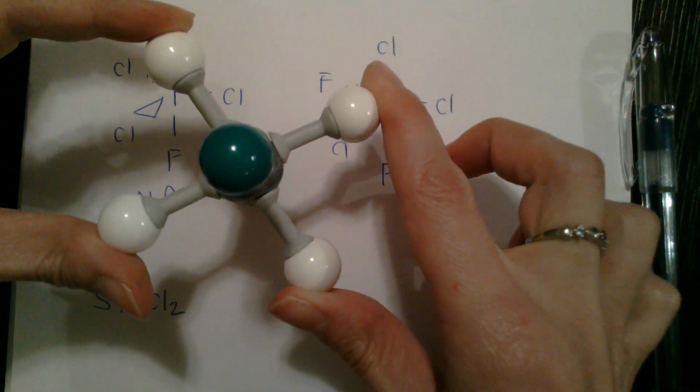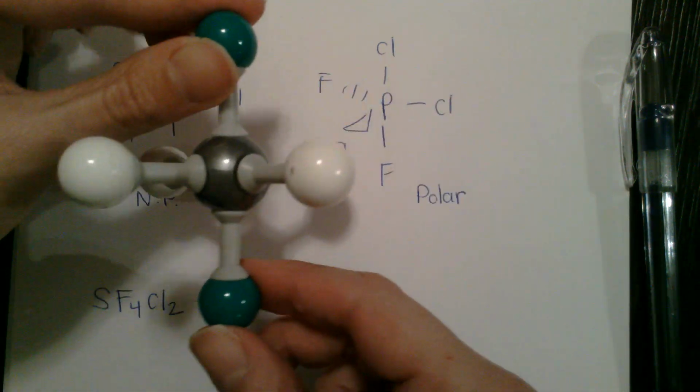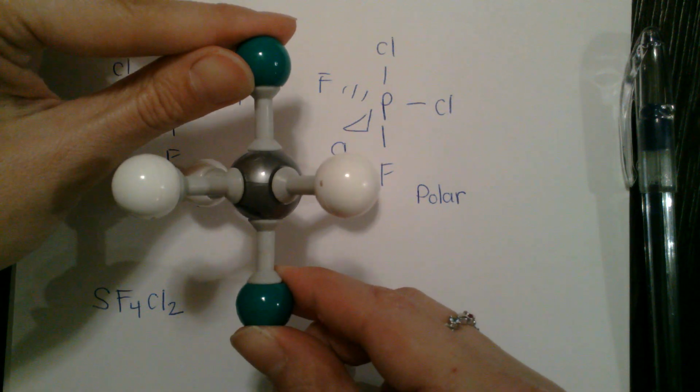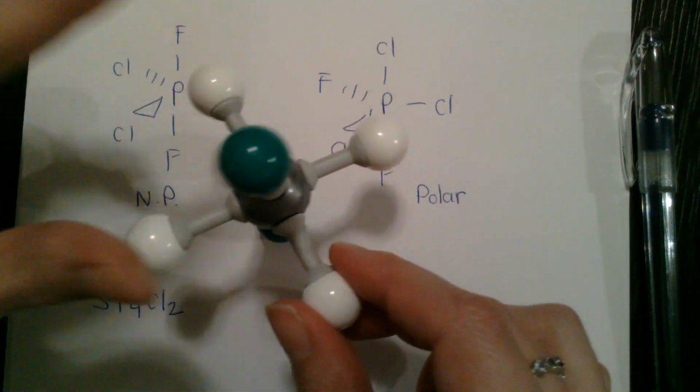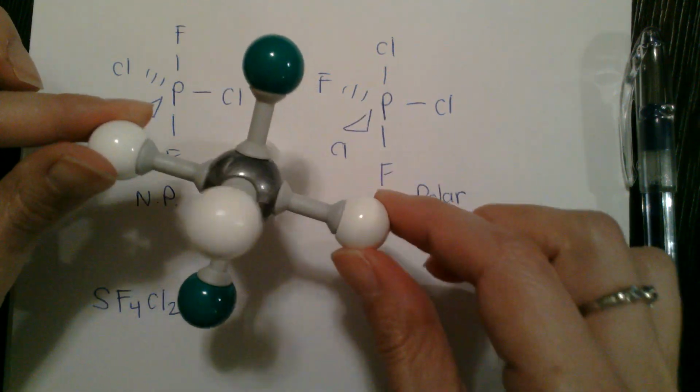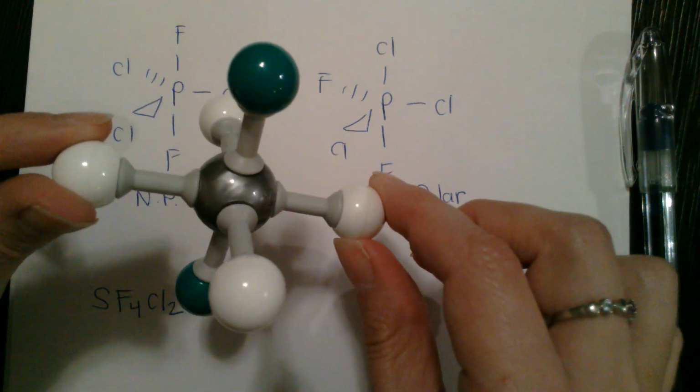The whites are all opposite one another, and the greens, the chlorines, are opposite one another also. So this arrangement of this molecule would be nonpolar.